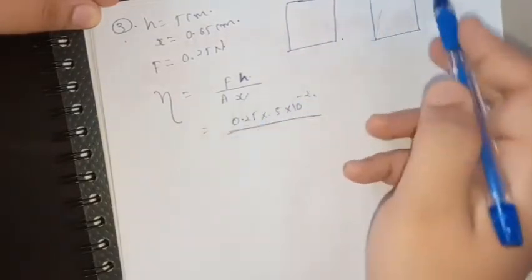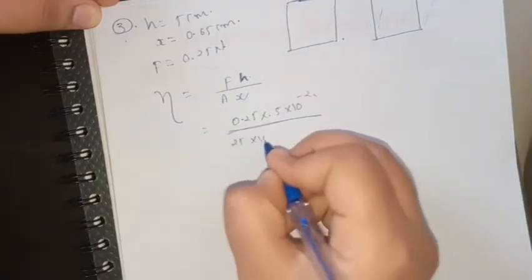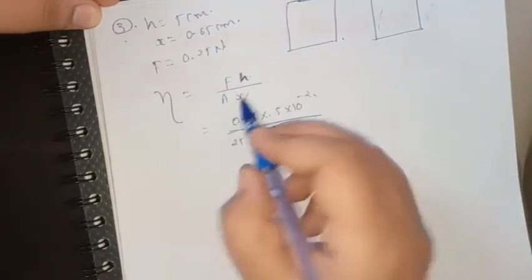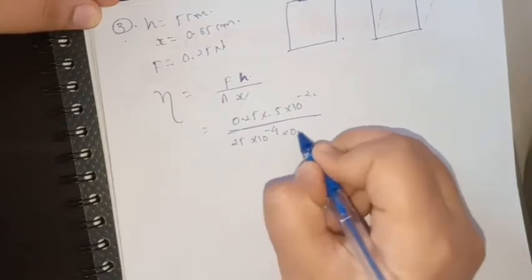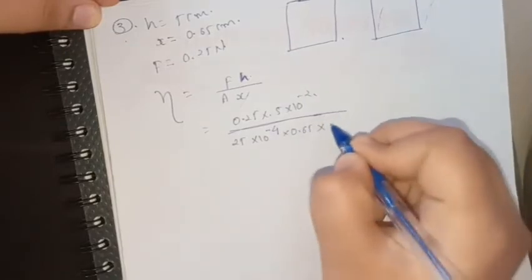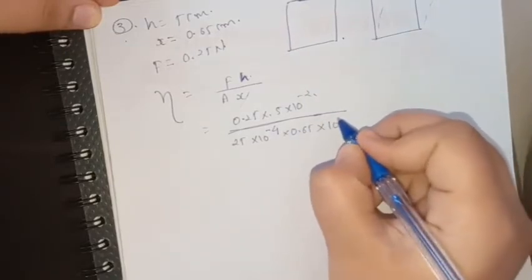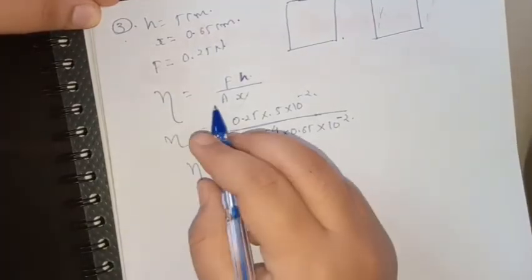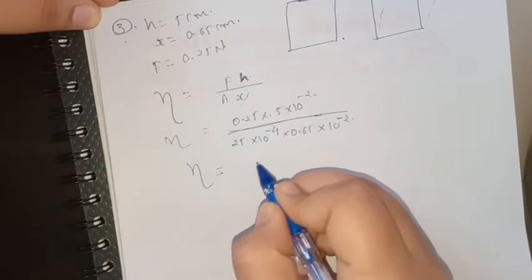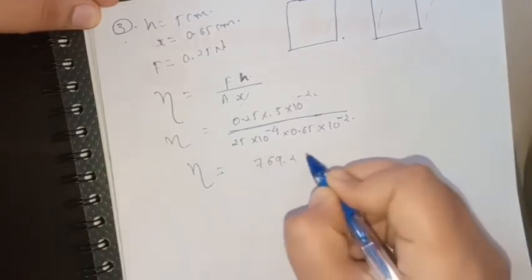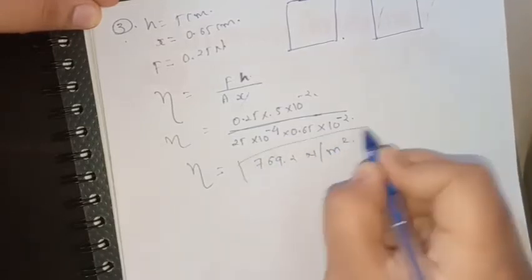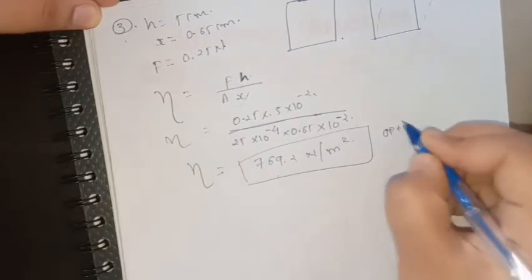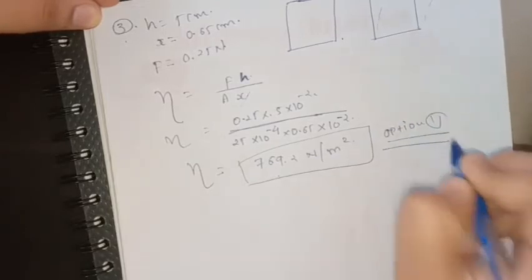Area will be 5 square, 25 into 10 power minus 4 meter square, and x is given as 0.65 centimeter, that is 0.65 into 10 power minus 2 meter. Simplify this, we will get eta is equals to 769.2 Newton per meter square. So option 1 is correct option.